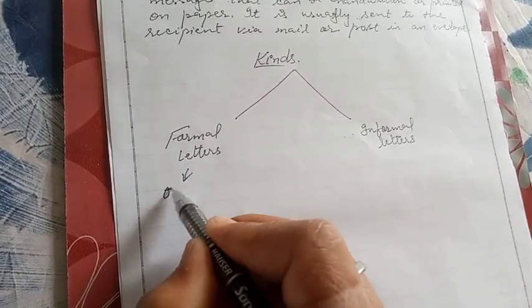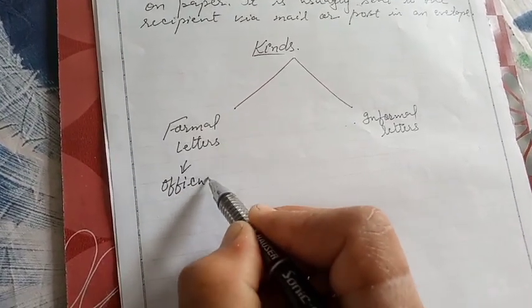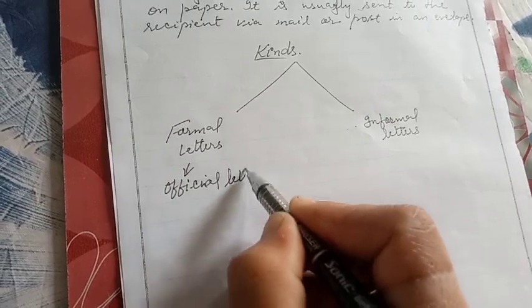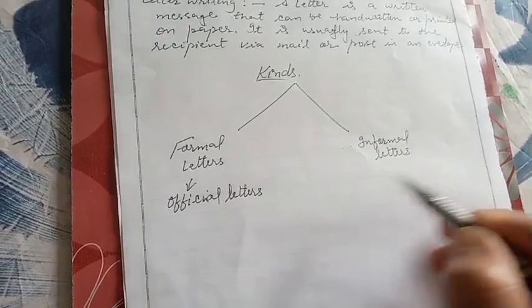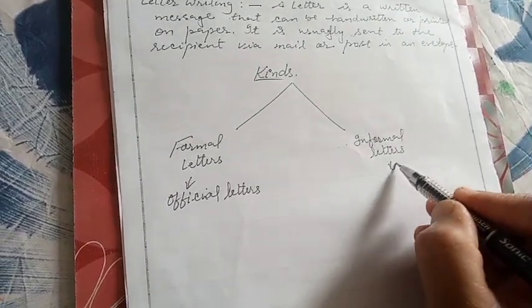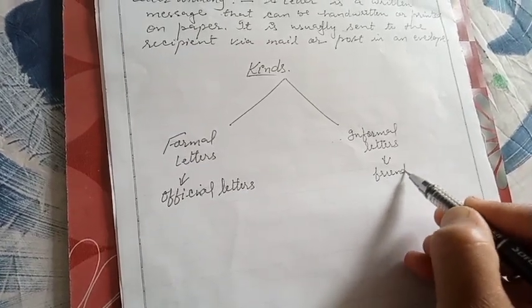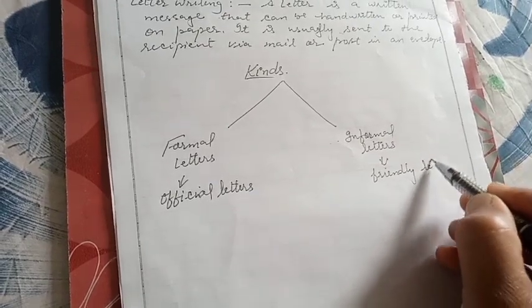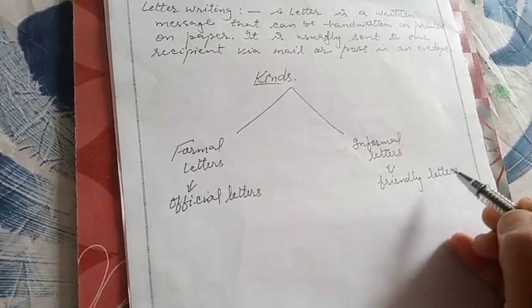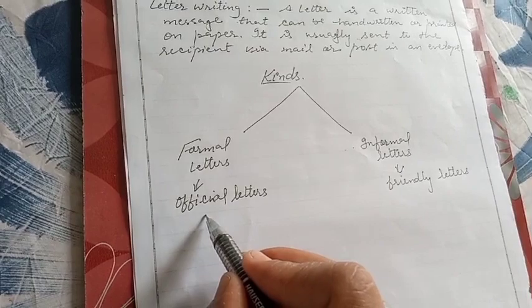Formal letters are also called official letters, and informal letters are called friendly letters.